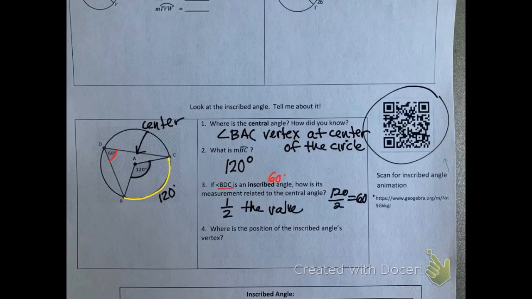And if you use the animation, you would notice that this was always true no matter how you manipulated this picture. The inscribed angle is always half the central. You could think of it like when you pull back that vertex, it gets smaller. All right, so where's the position of the inscribed angle's vertex? If I look at the vertex is D. The vertex is no longer at the center, it's on the circle. So on the circle.